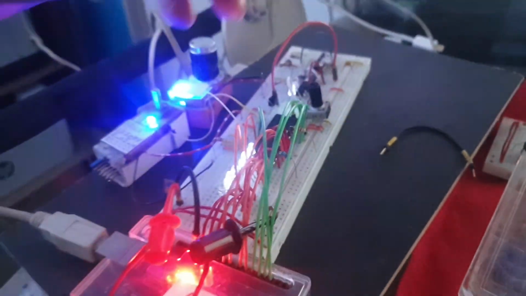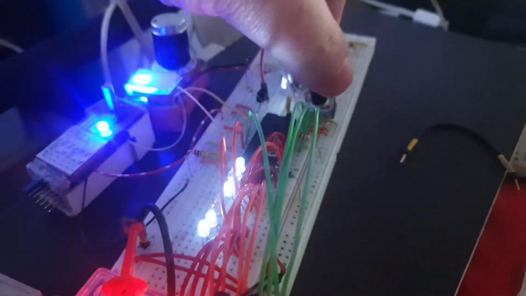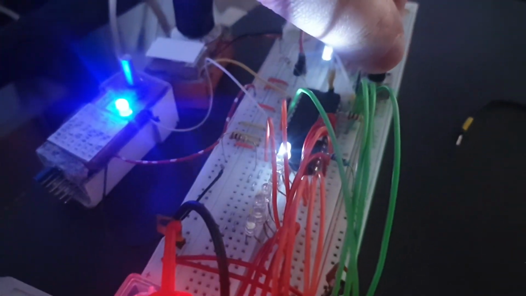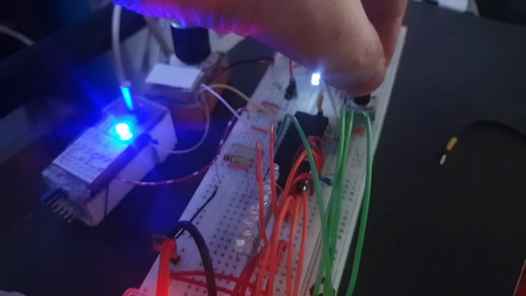So next step, if I'm rotating the potentiometer, these LEDs will change. You see? Oh, let me actually put it. Probably, I don't know.